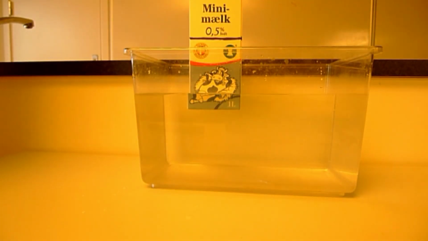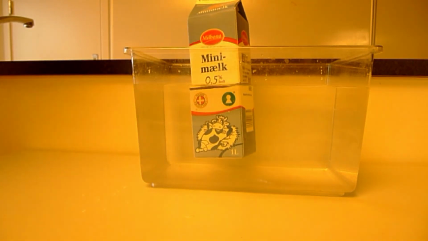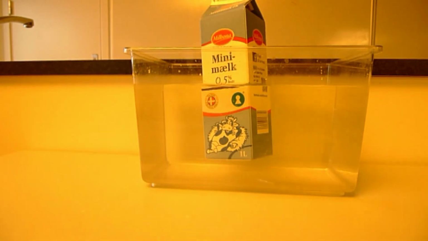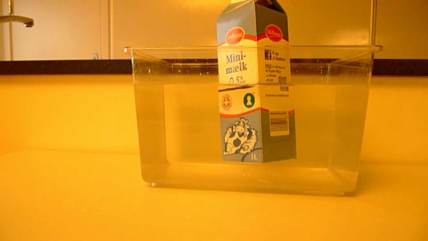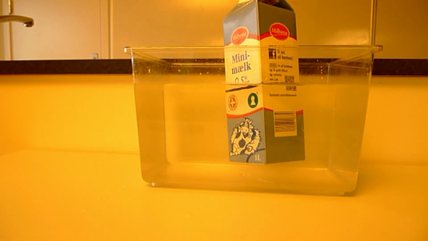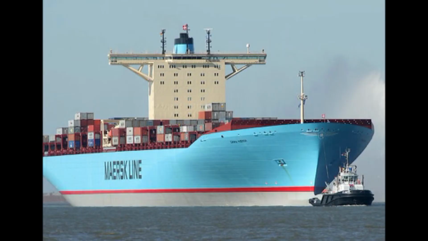Now insert the milk carton with sand into the container with water. As expected, the 500 grams of sand displace exactly a half liter of water, making the water reach our center mark. This experiment also explains why a ship floats, due to the amount of displaced water, which is greater than the ship's total weight.